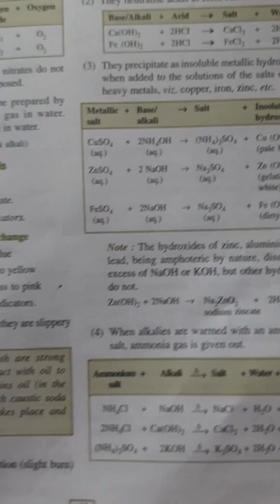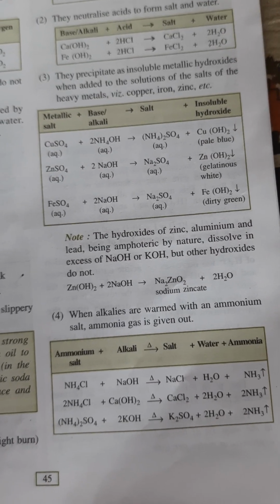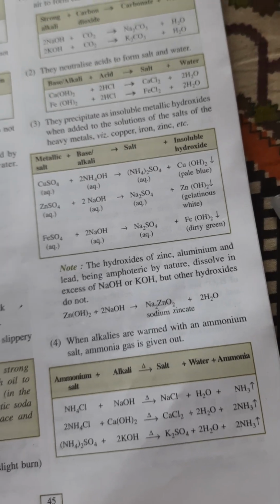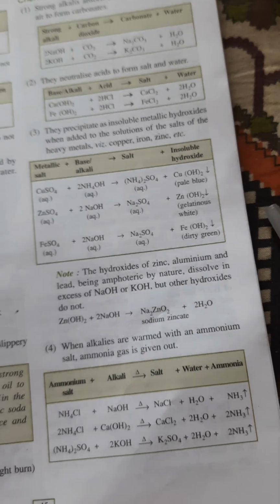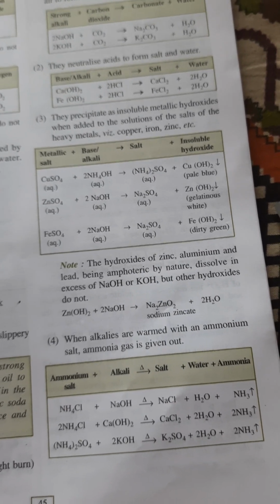Now the fourth point is when alkali reacts with an ammonium salt. When alkalis are warmed with an ammonium salt, ammonia gas is given out. The smell of ammonia gas is very pungent.